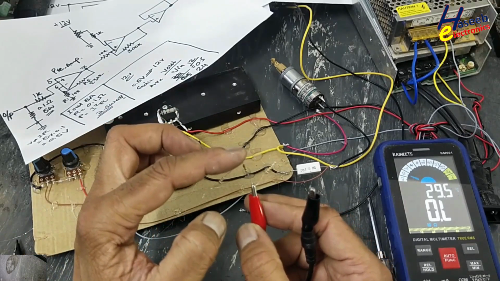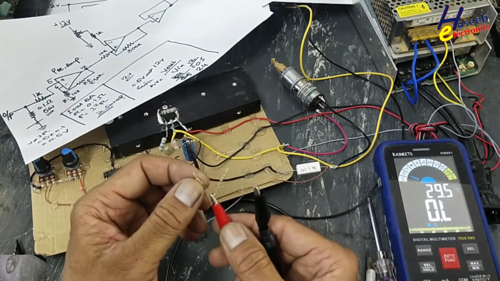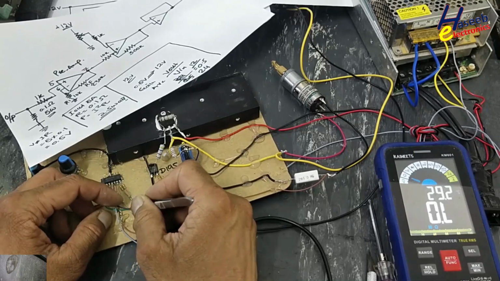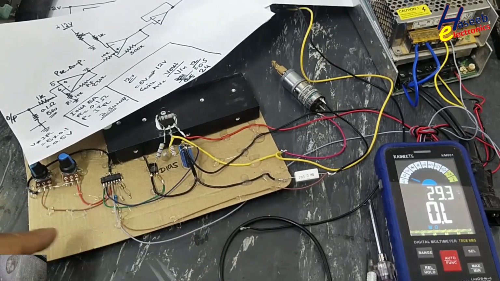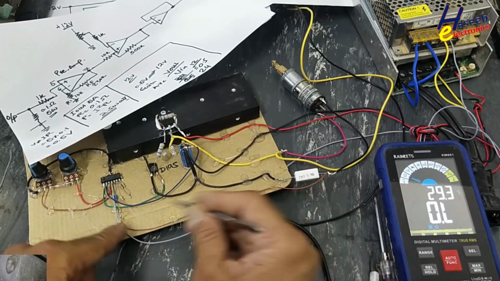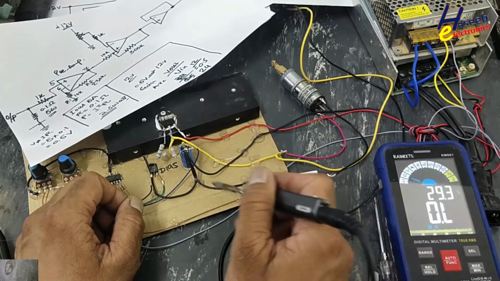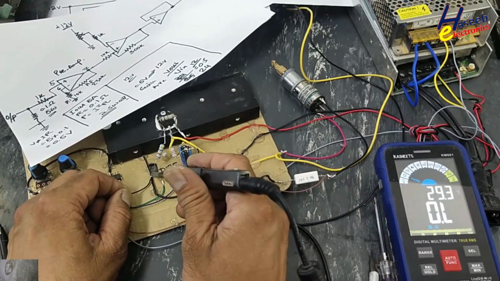So this is pin number 6 and this is pin number 7. This resistor will be connected to ground. We have ground here and we have ground here, or we can connect ground here.